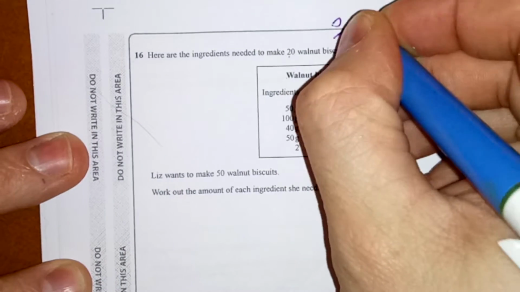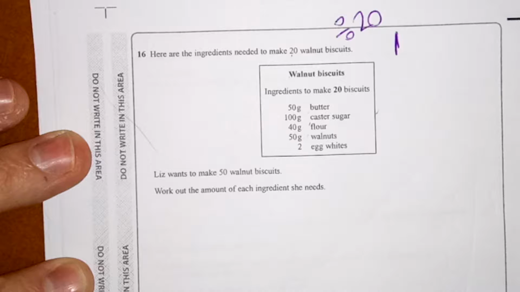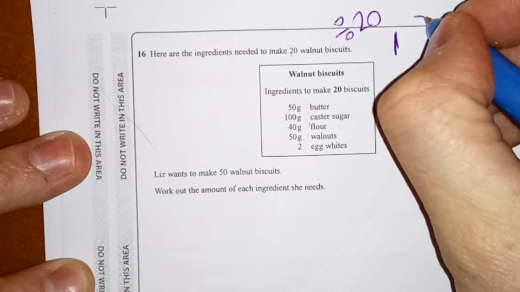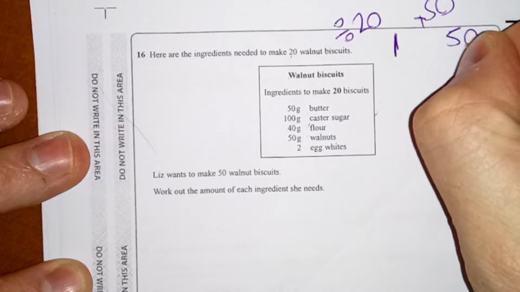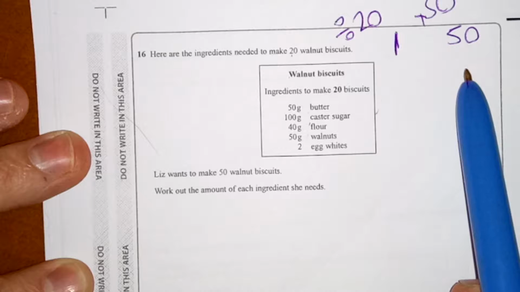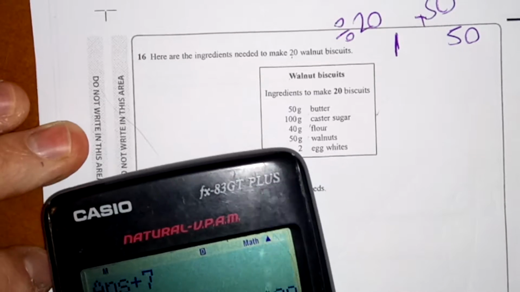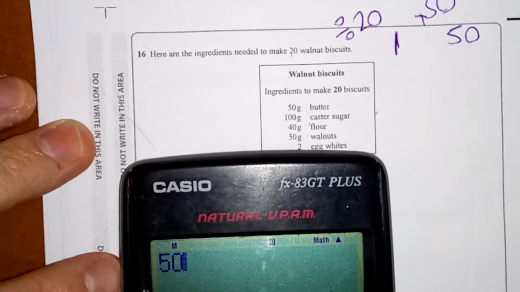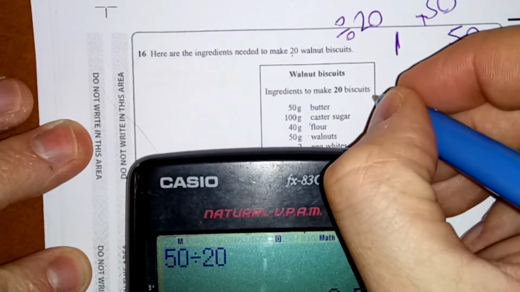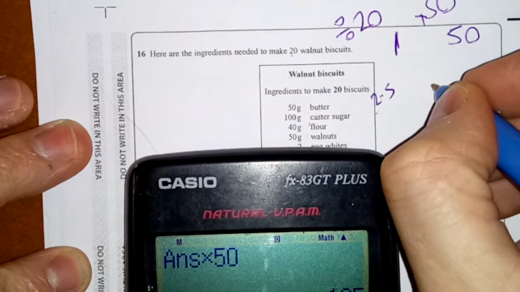You have to divide it by 20. So each one of these, I need to divide it by 20. And then if we need to get from 1 to 50, we times it by 50. So to get 50, we need to find out how much 1 is, and then times it by 50. It says of each ingredient, so we've got to do it the wrong way. So the first one for butter, I'll do 50 divided by 20, which is 2.5. Times that by 50 equals 125.